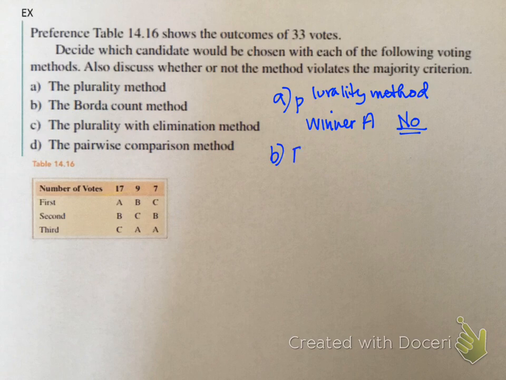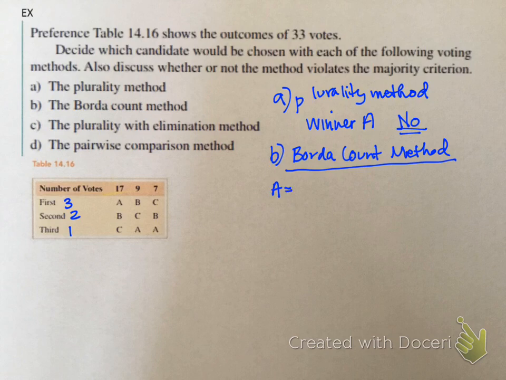Part B says, hey, use the Borda count method. Okay, so remember that's the ranking. First place will get 3 points, second place will get 2 points, and third place will get 1 point. So we're going to go through this. A has 17 votes at first place, so it gets multiplied by 3.